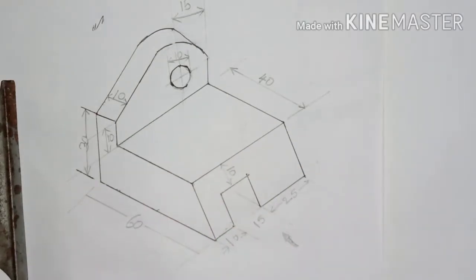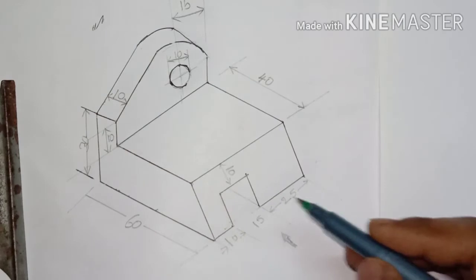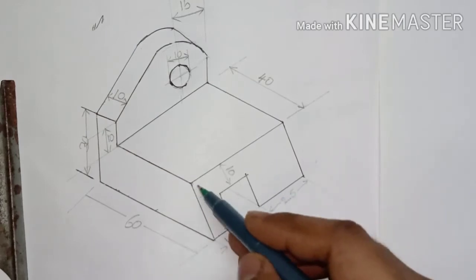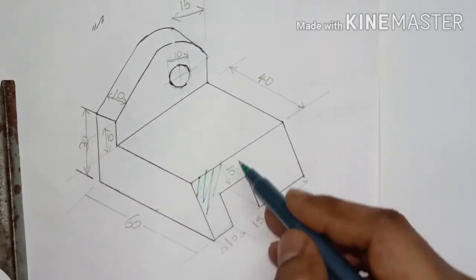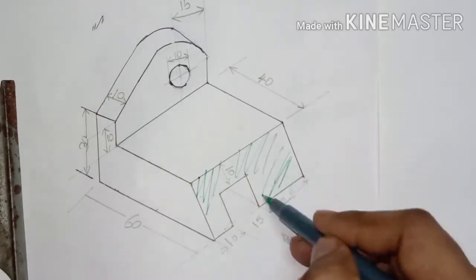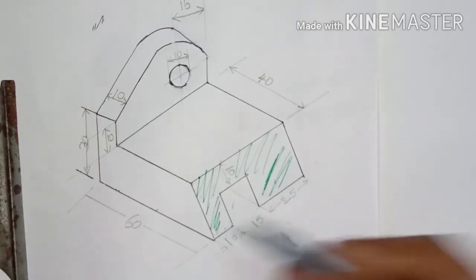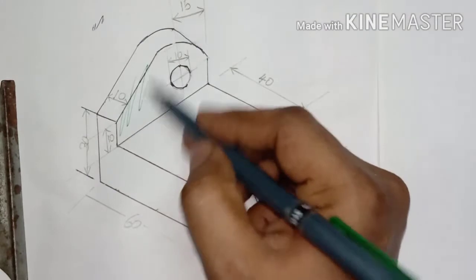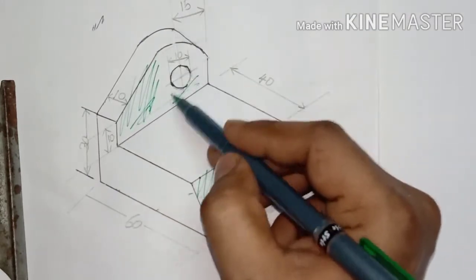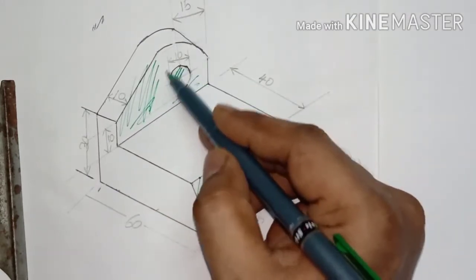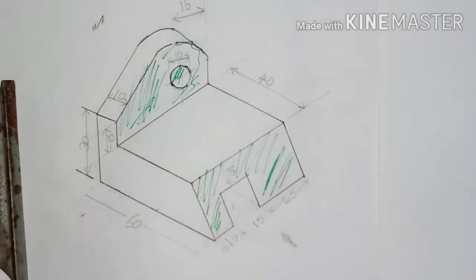First of all, let me mark the front view shaded areas. So this is what we see in the front view. I have marked the front view with green shading. This is the front view, and this is also the front view, and this circle also. So this total is the front view.